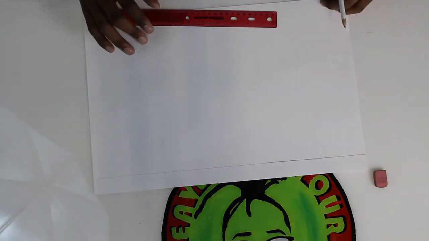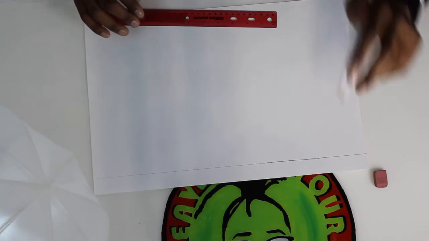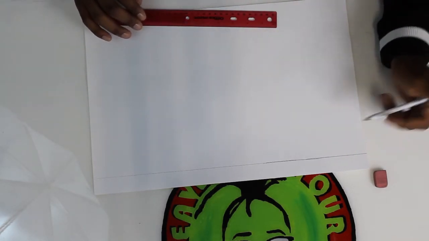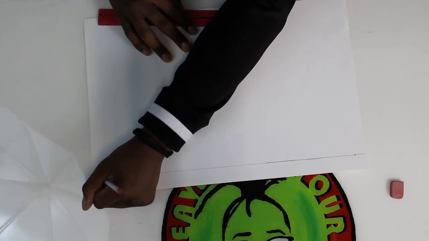Now that I have my horizon line, I need to add my vanishing points. In 2-point perspective, there will be 2 vanishing points. You want to spread those out as much as possible. So I'm going to put one vanishing point here and another vanishing point there.